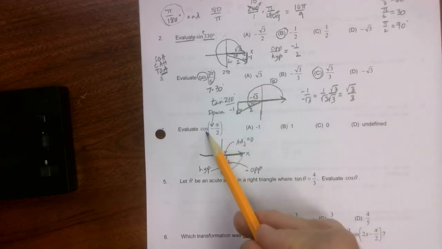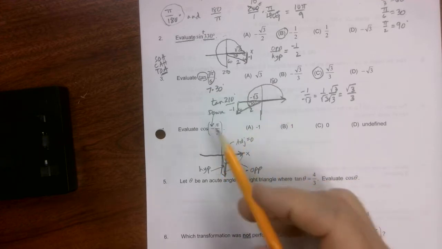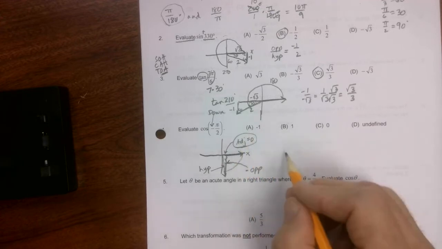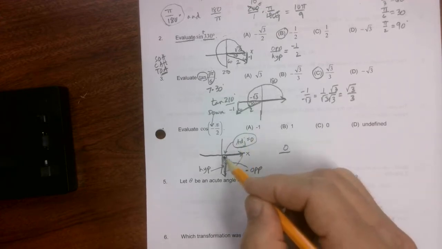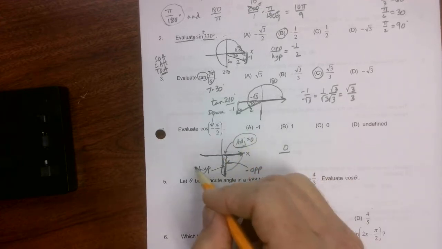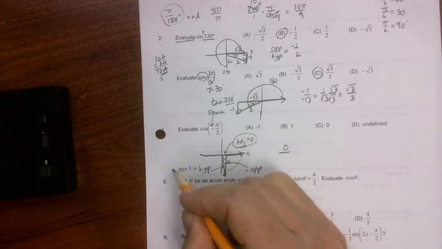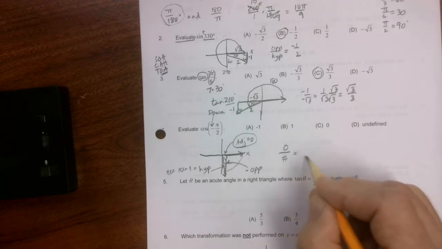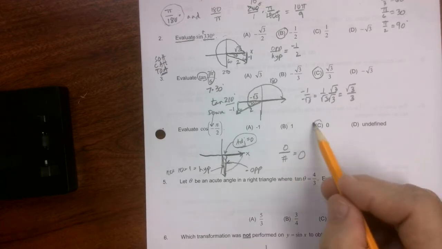So it's asking us to find cosine. What's cosine? Back up to here, adjacent over hypotenuse. Our adjacent side disappears, so that's 0. What's the length of our hypotenuse? Well, we could say it's 1, we could say it's 10, we could say it's 100. What's 0 over any number? That's just going to be 0. So it's going to be letter C.